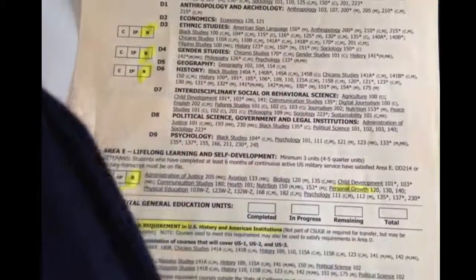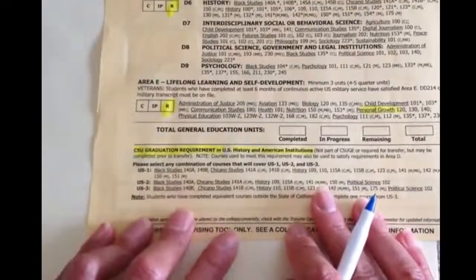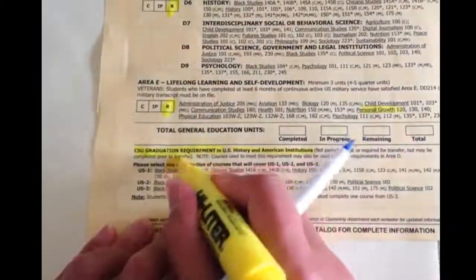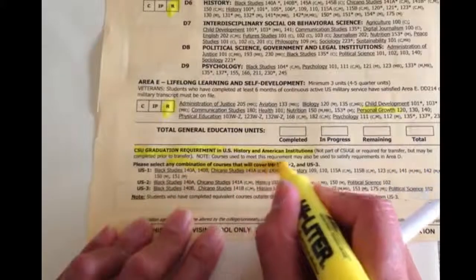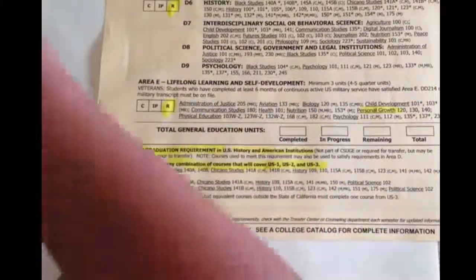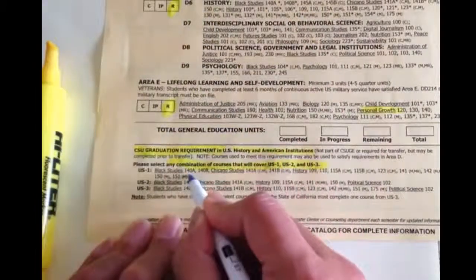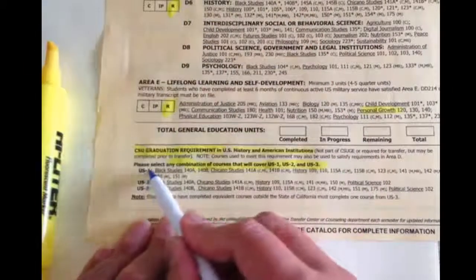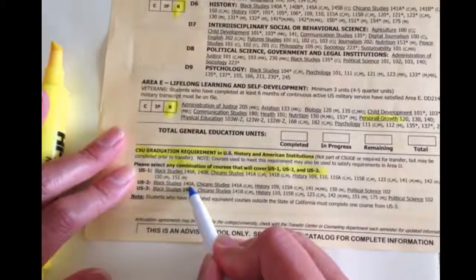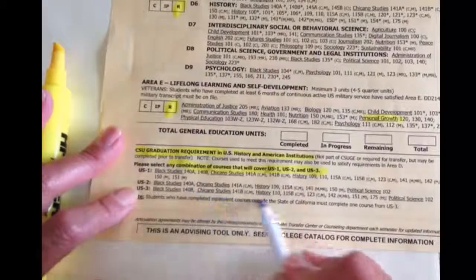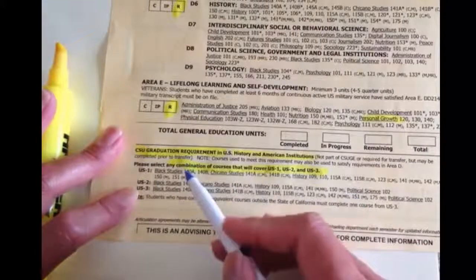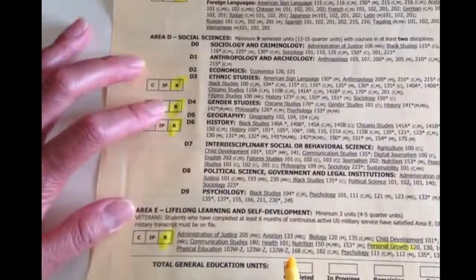So let's go over that. Can be a little bit tricky, so this is the way it works. Basically, you need a combination, any combination of courses that will cover US 1, 2, and 3. So let me give you an example. Let's say I decide to take Black Studies 140A for US 1, okay? The same class counts for US 2, and for US 3 you can pick any combination. So you would need 2 courses that count for US 1, 2, and 3, and these courses will count for social sciences.